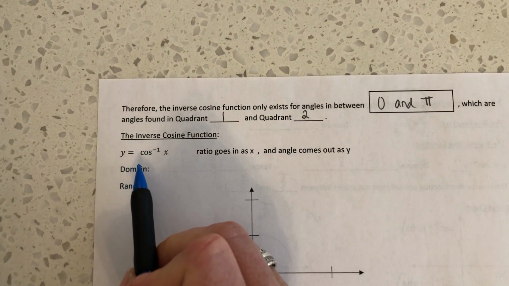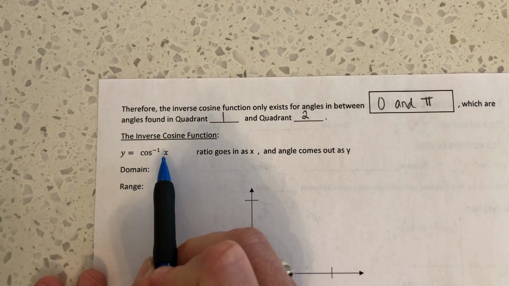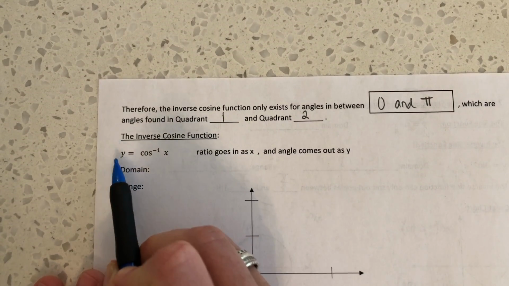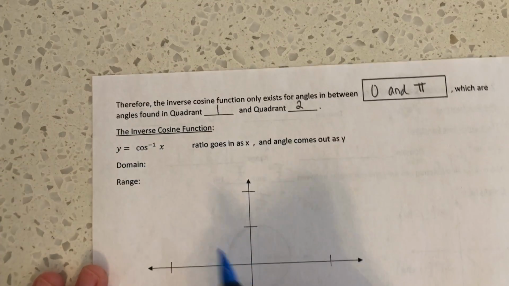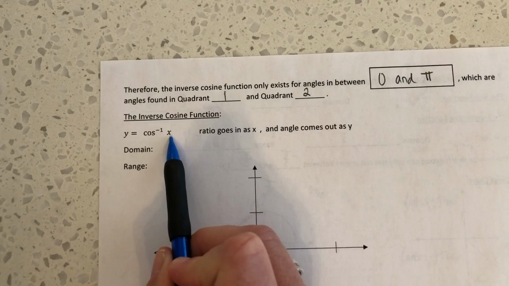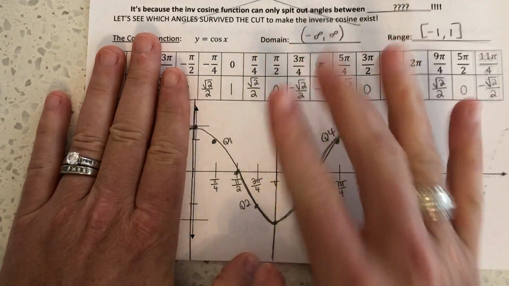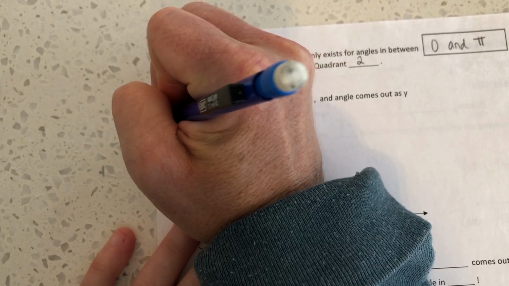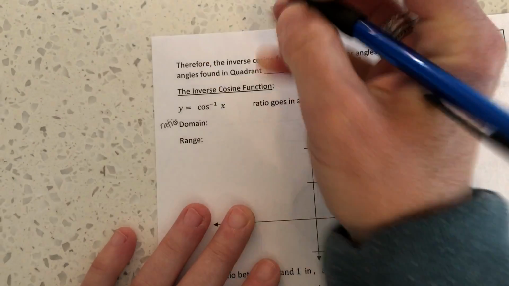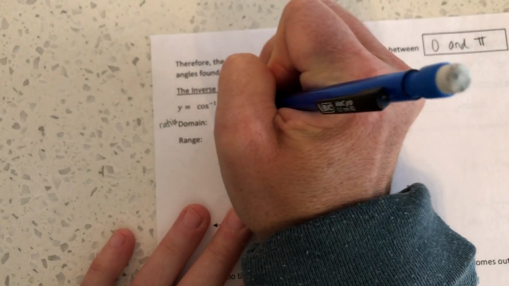All right, so here we go. So the inverse cosine, right? Now we're going to plug a ratio in and get an angle out. But he's only going to be able to spit out angles between 0 and pi. So the domain. Well, what ratios are we allowed to plug in? Well, what ratios survived? The ratios that survived were the ratios between -1 and 1. All right, so all the ratios survived. So his domain, which are your ratios, is going to be from -1 to 1.